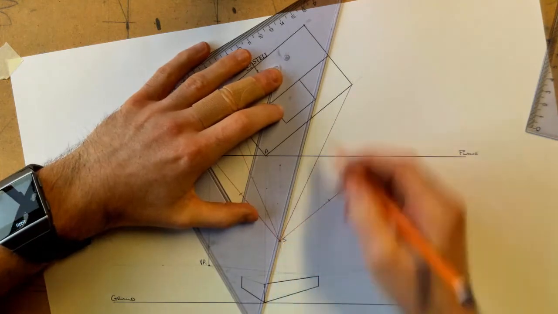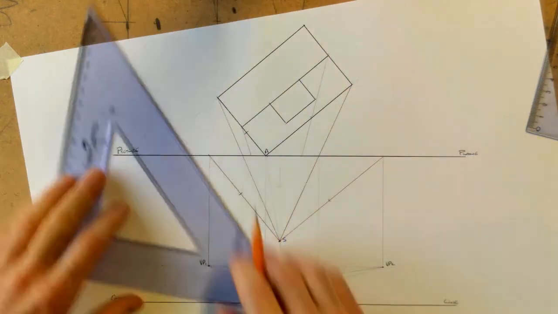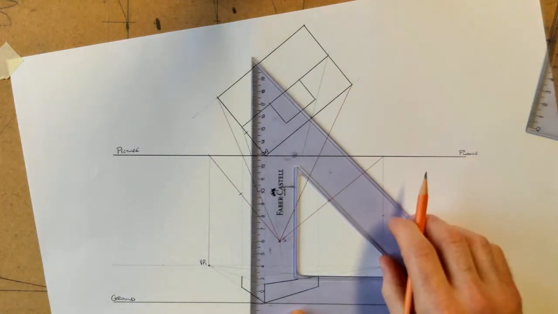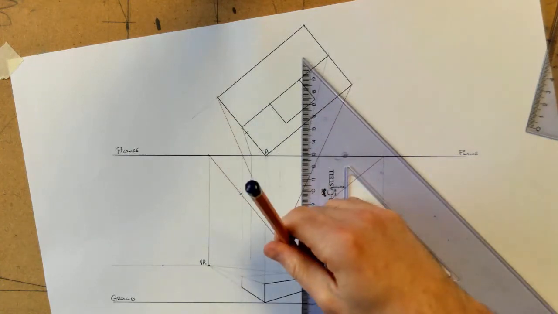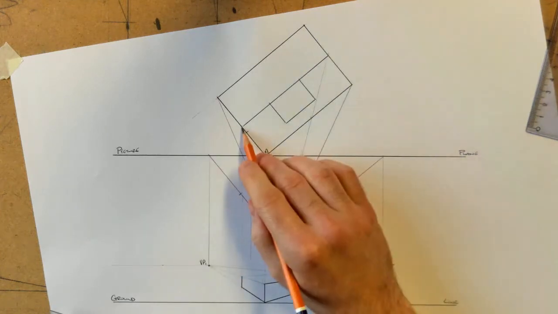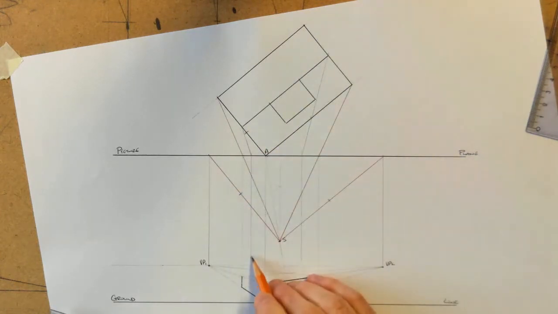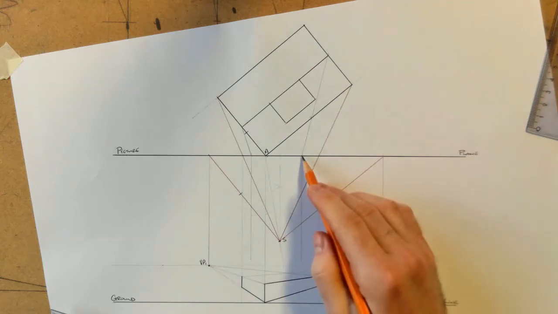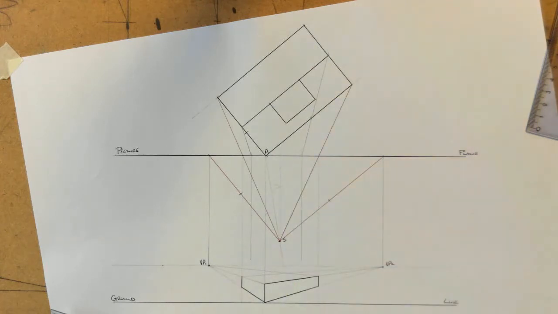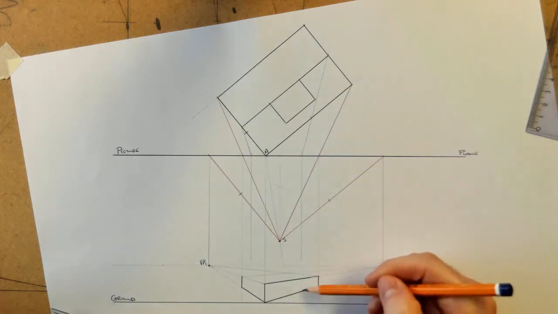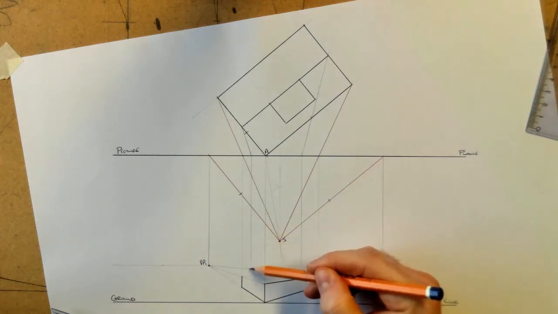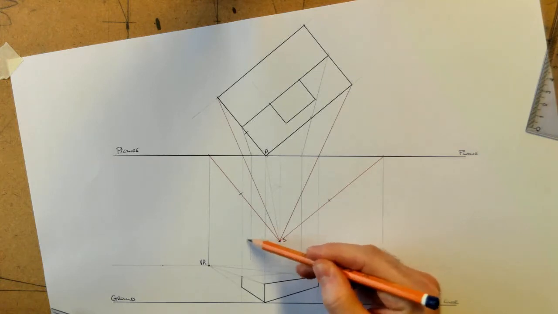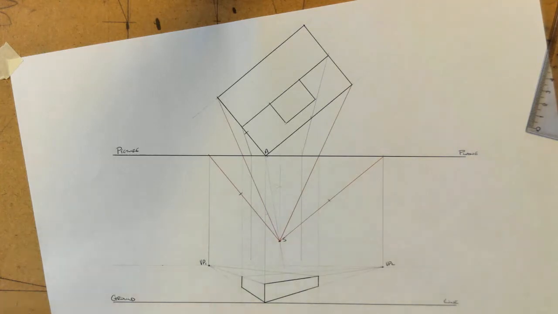So same thing with this point, bring it down to the spectator, stop it at the picture plane, and then drop it down. Somewhere down along this line is going to be the top of it, and somewhere down along here is going to be the top of it on the other side. And the reason I haven't brought them the whole way down is because I know it's 65, so somewhere up around here, I'm just guessing. I might have to bring it down a little bit further, I don't know just yet, but I'm guessing that it's going to be in around here somewhere. So that's why I just didn't bring it the whole way down, just keeping it drawn neat and tidy.